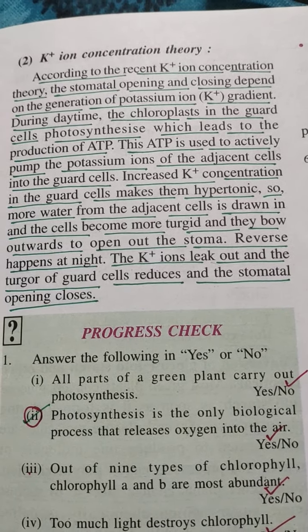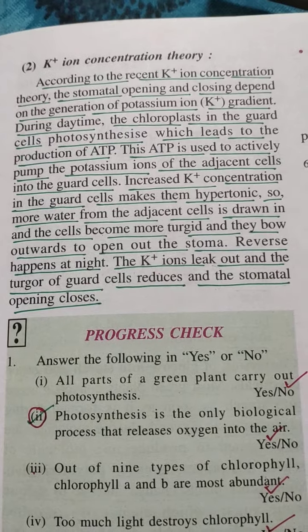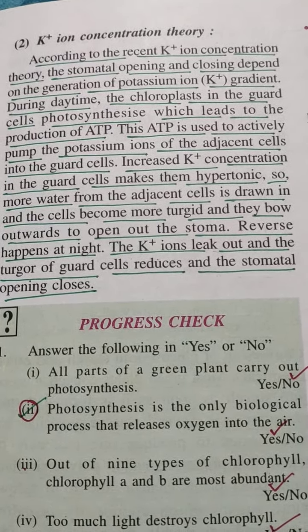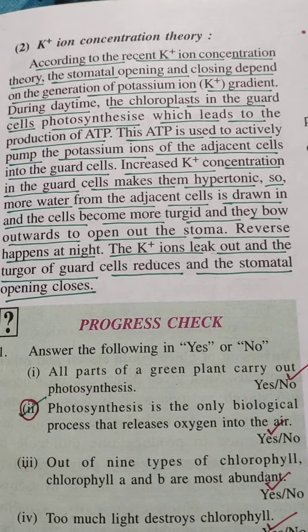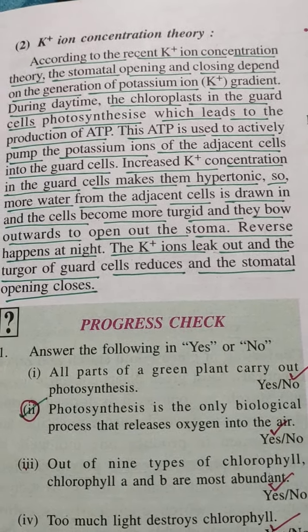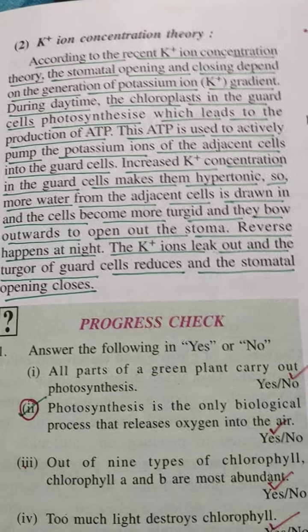So students, today up to this, please go through the chapter. It's again a very important chapter for your board exams, and you can get very minute questions from within the chapter. So please go through the textbook very nicely.